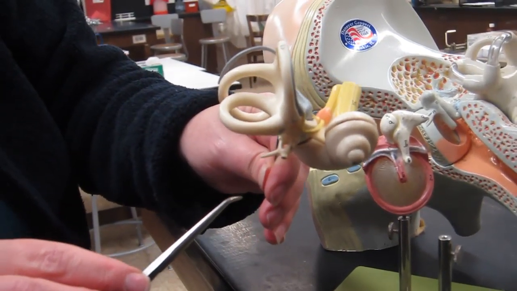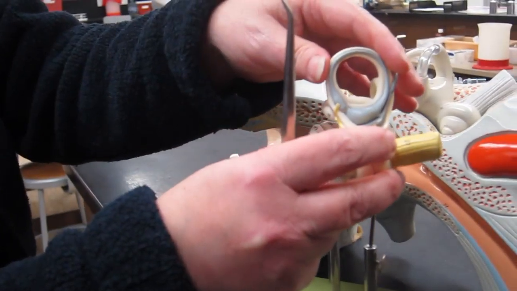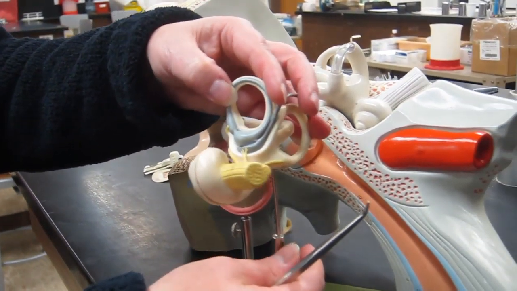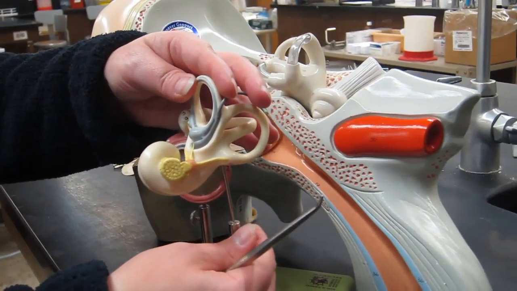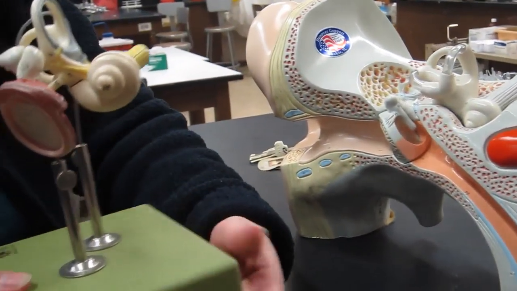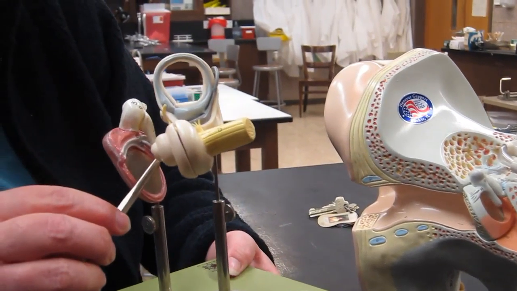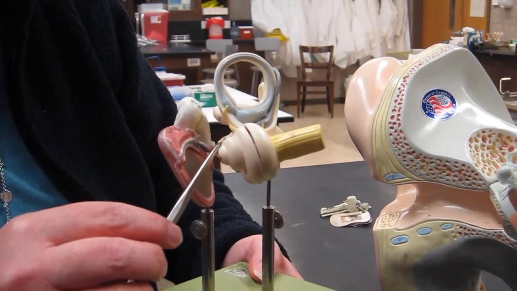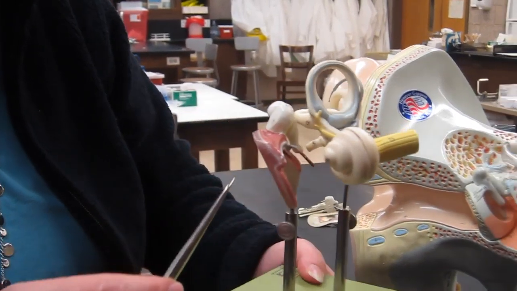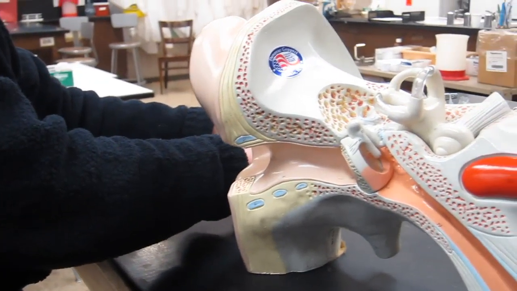Okay, so in addition to vibrating in sympathy with the tympanic membrane, the ossicles also amplify the sound. Okay, so the vibrations actually get stronger as they go through this set of three bones. Okay, now I'm going to switch back to the other model for a second.